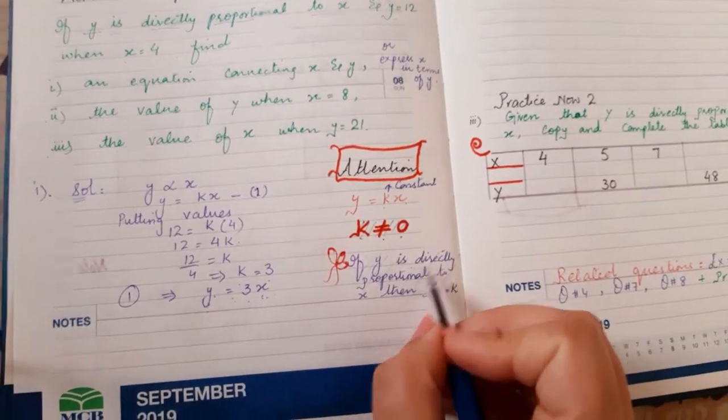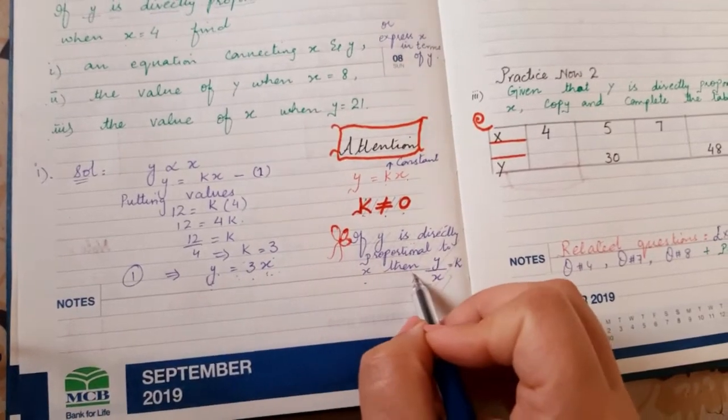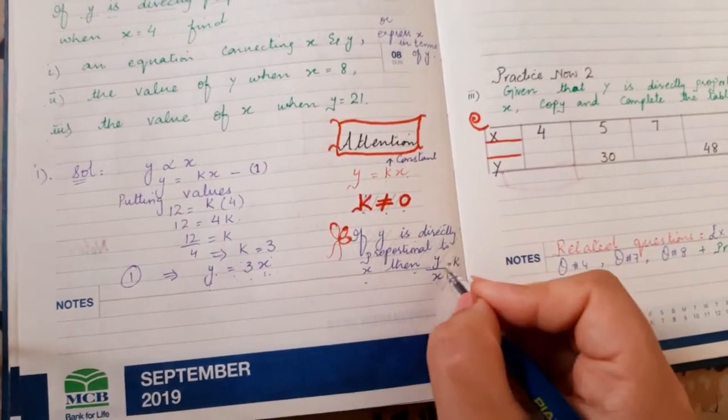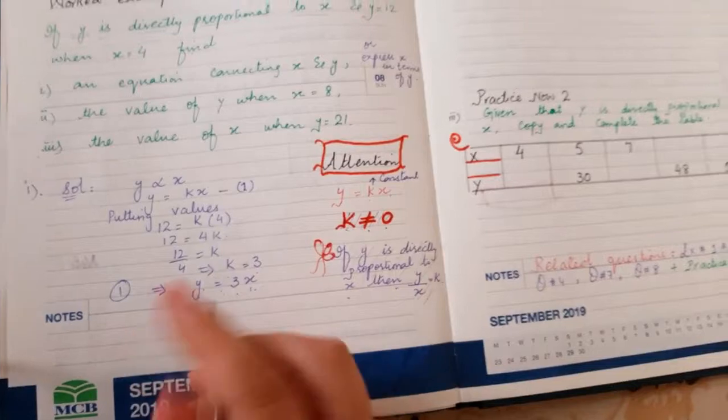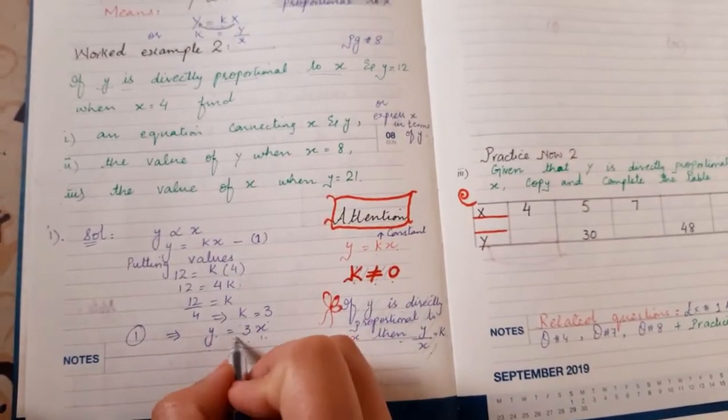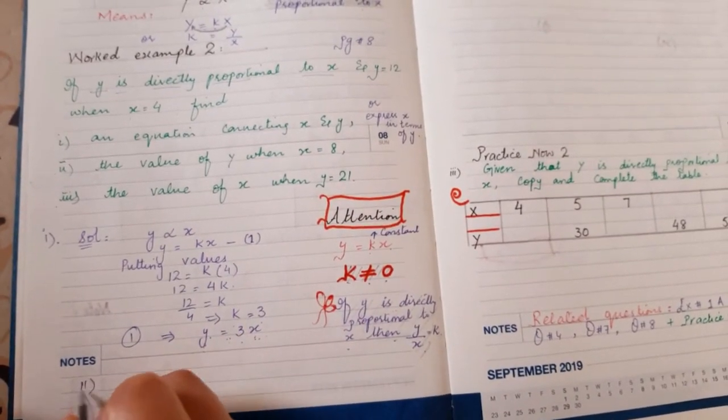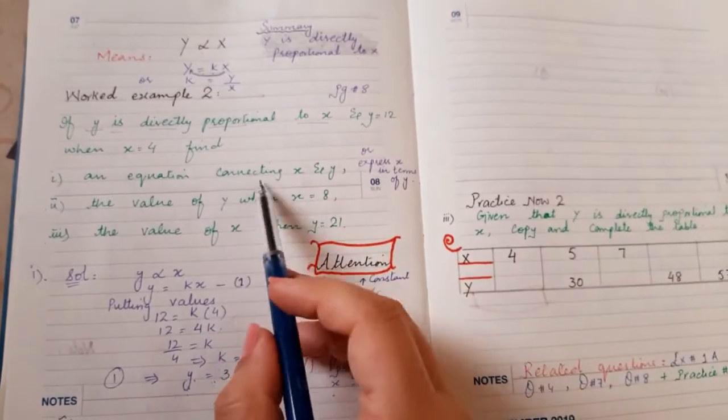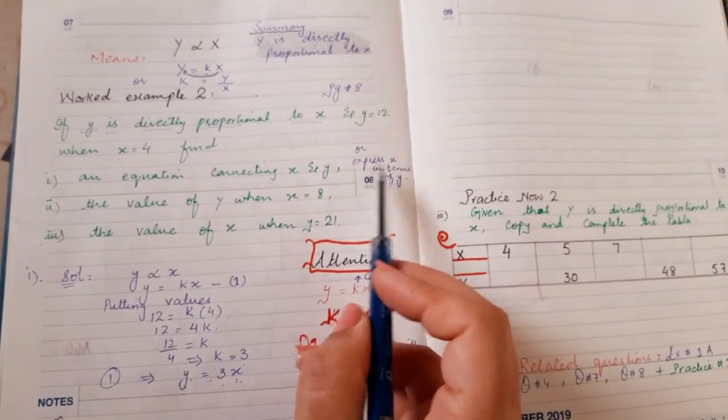If y is directly proportional to x, then what does it mean? You can write it as y divided by x is equal to k. In the second part, this is the answer of the first part. For the second part, our question can also come in this way, that you have to express x in terms of y.